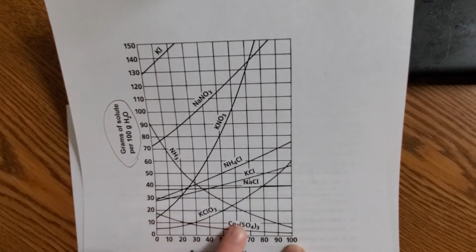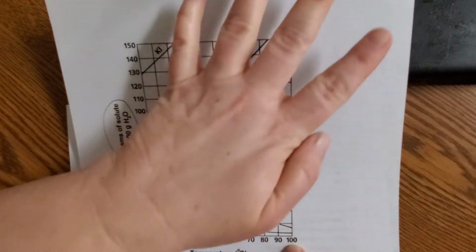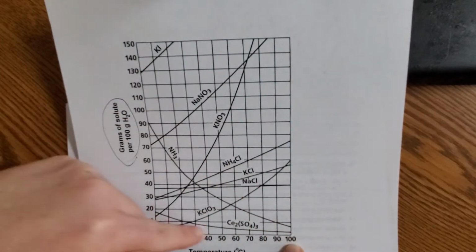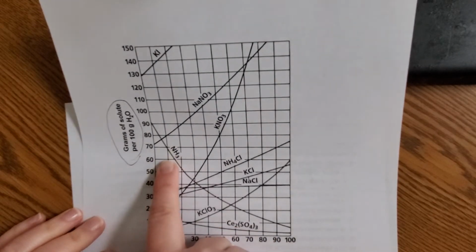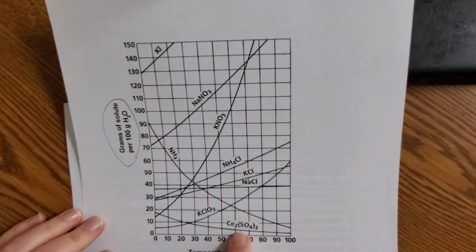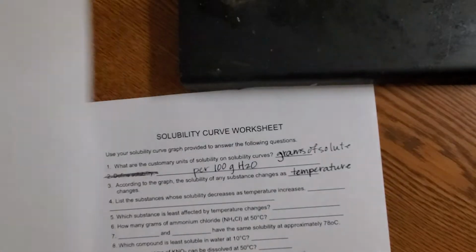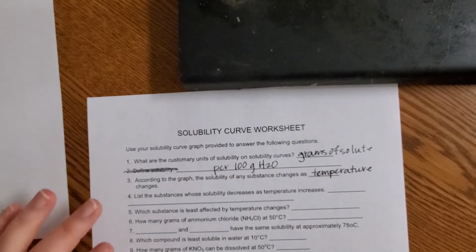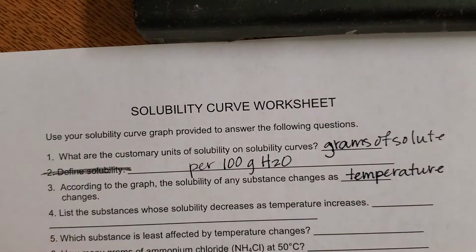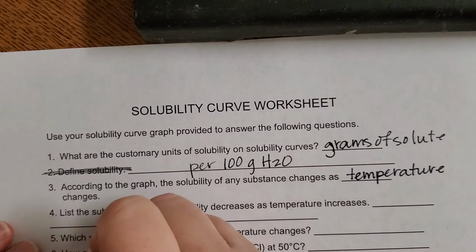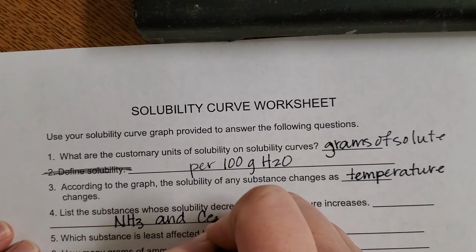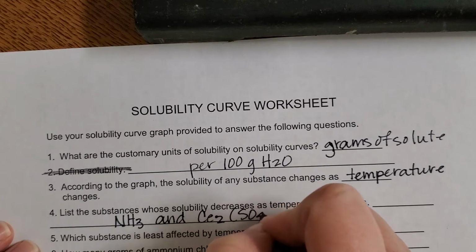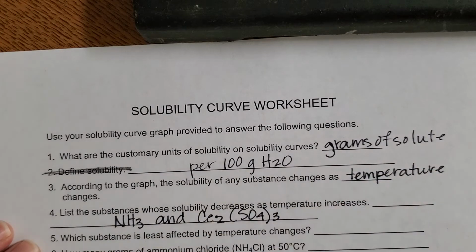And the other one that decreases is cerium sulfate. Okay, so do you see how everything goes up this way, but these two substances are pointing downward? They have a decreasing solubility. So ammonia, NH3, and cerium sulfate. So let's write those down. And on your worksheet, of course, it's drag and drop. So ammonia and cerium sulfate. Okay.